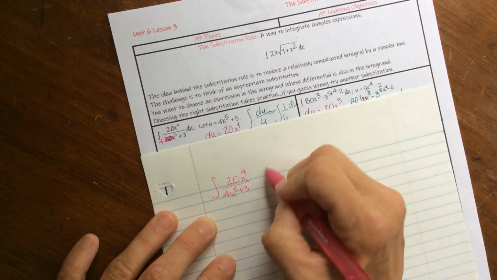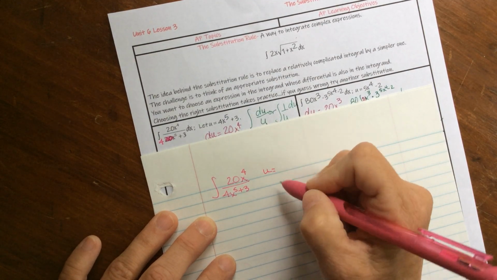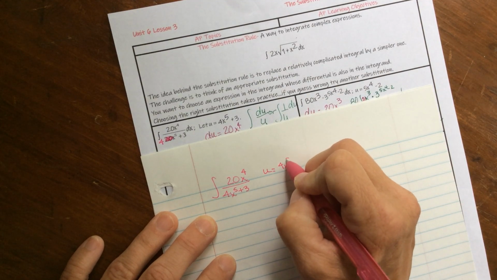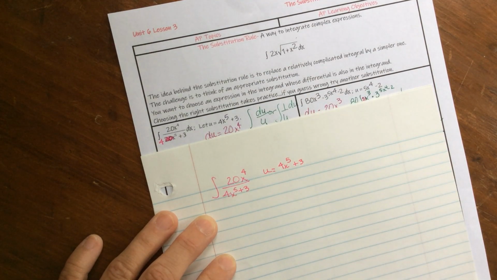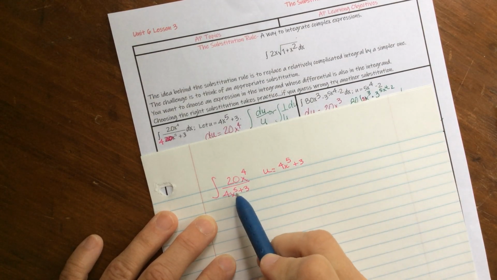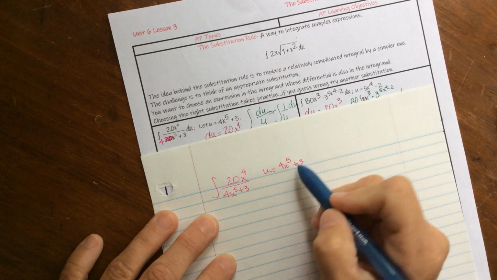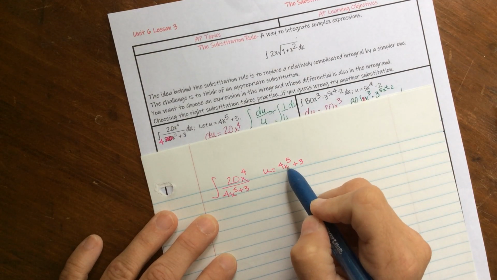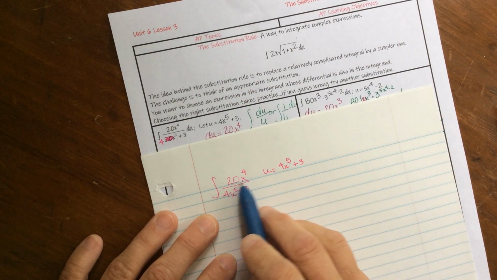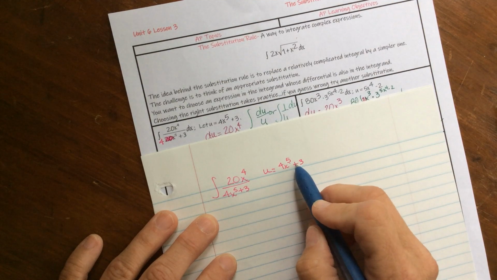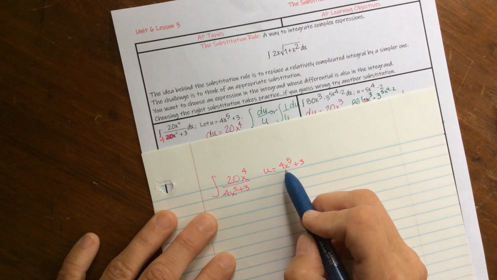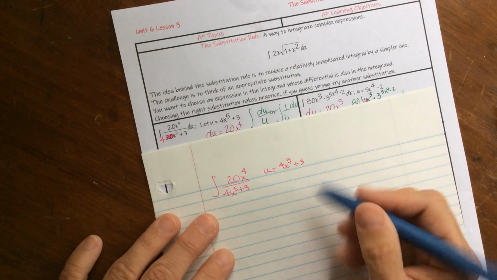And I'm actually going to help us out. For our u substitution, let's let u equal 4x to the 5th plus 3. Now let me talk about why I chose that. When I look at 4x to the 5th plus 3, I notice that the derivative of 4x to the 5th is going to be 20x to the 4th, which I have right there. And the derivative of the 3 piece is just going to be 0. So I'm going to let u equal 4x to the 5th plus 3.